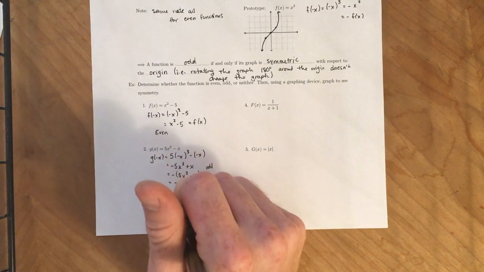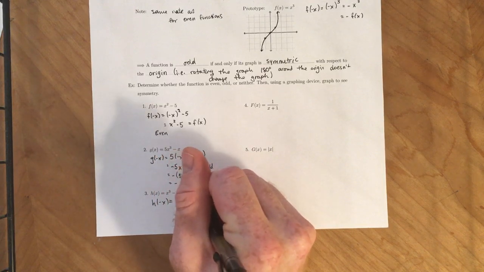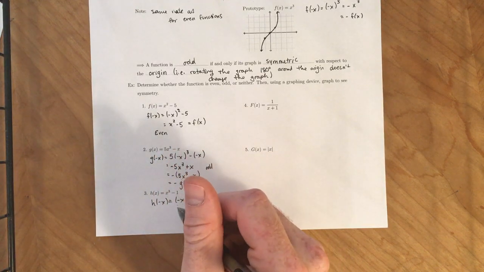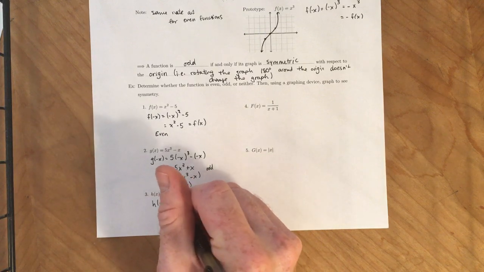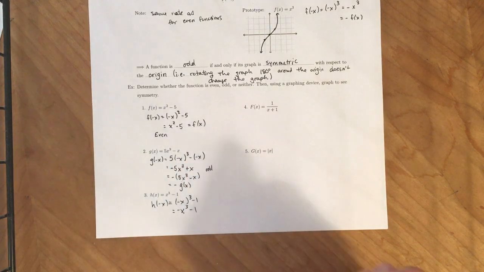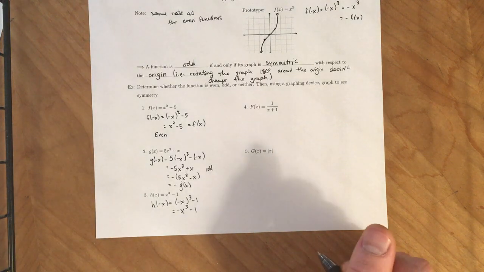All right, all we're going to do is plug in negative x. We know what happens with the negative x quantity cubed. That becomes negative x cubed minus 1. Only one of the terms changed. That -1 stayed the same.